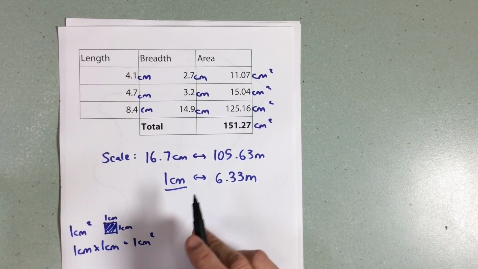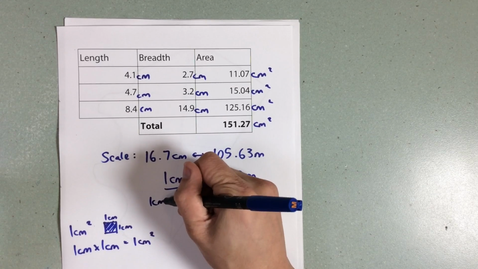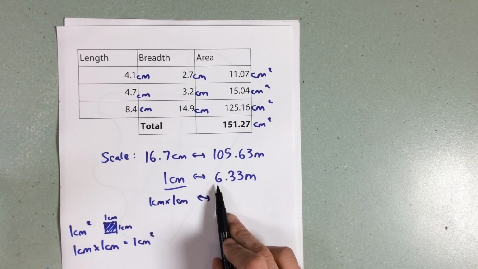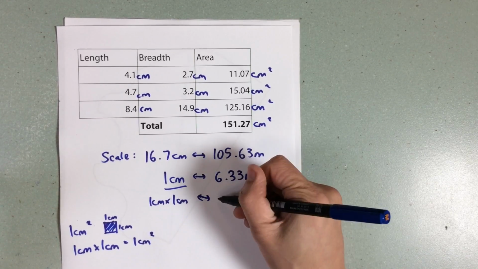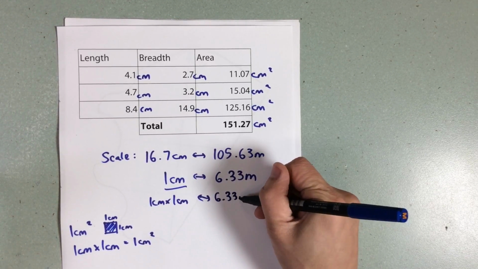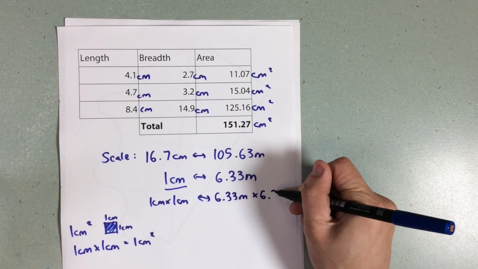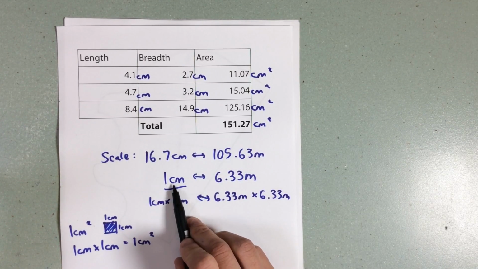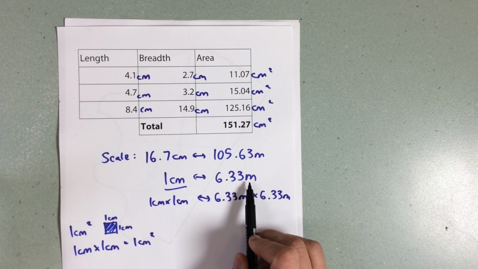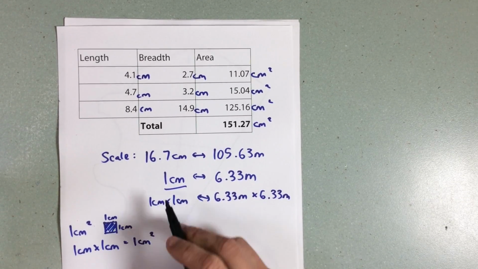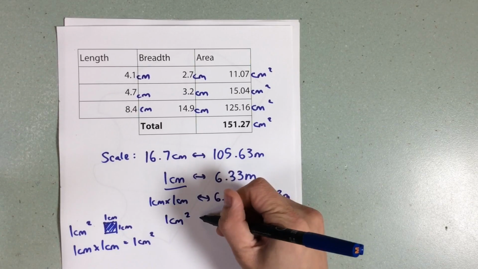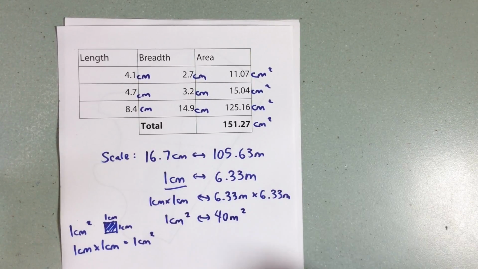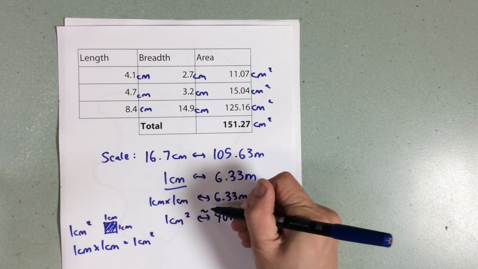So if I had a square like this, 1 centimeter by 1 centimeter, then it should be equivalent to a square that's got these dimensions instead. It should be 6.33 meters times 6.33 meters. That's a bit sneaky, isn't it? 1 square centimeter is not 6.33 square meters. 1 square centimeter is, in fact, if you crunch the numbers, I got 40 meters squared, give or take. Okay, this is roughly equivalent.